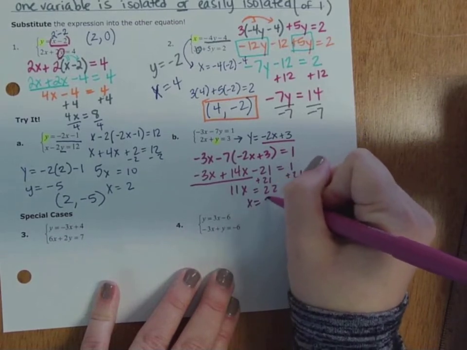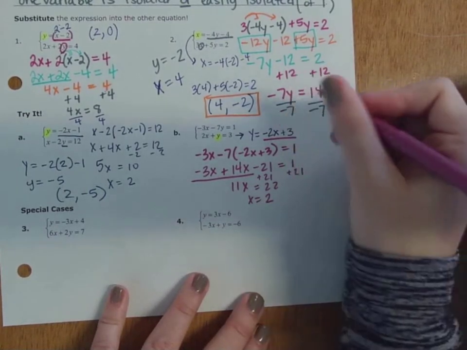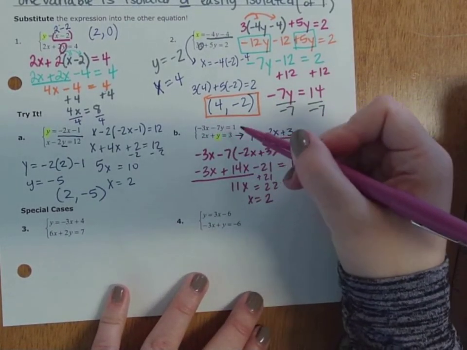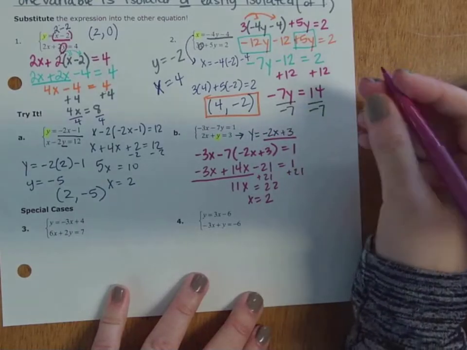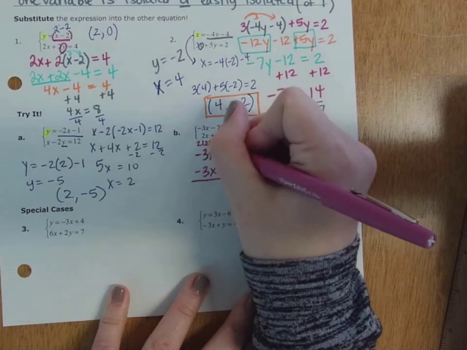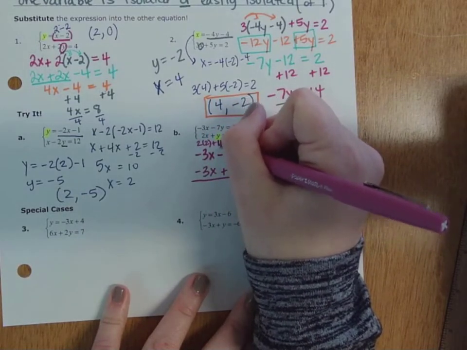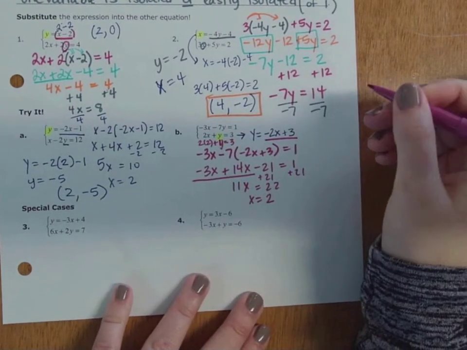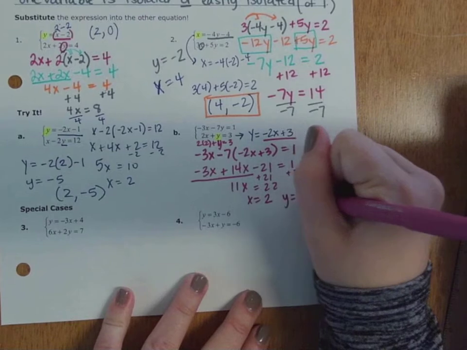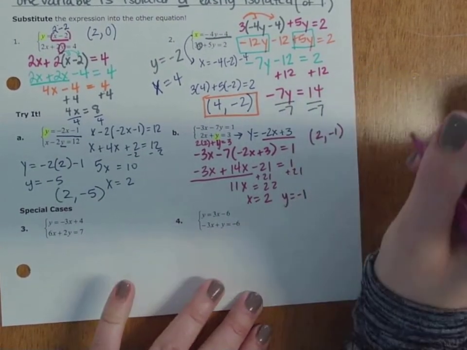x equals 2 again. Plug 2 in. And I can plug it into either one of these equations. You might want to go back to your original. You could use this one, but you want to check. So what does y equal? So it'd be negative 1. Okay. So 2, negative 1.